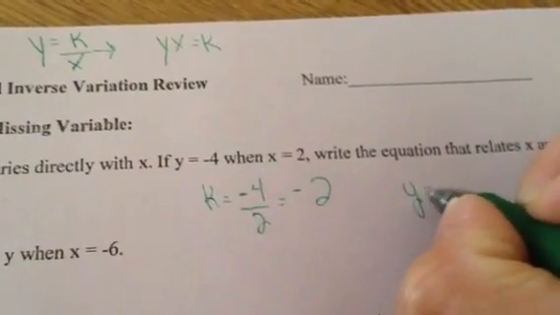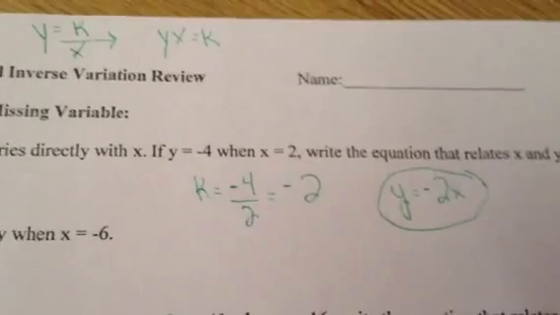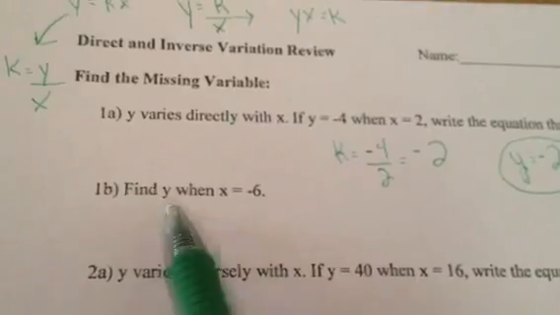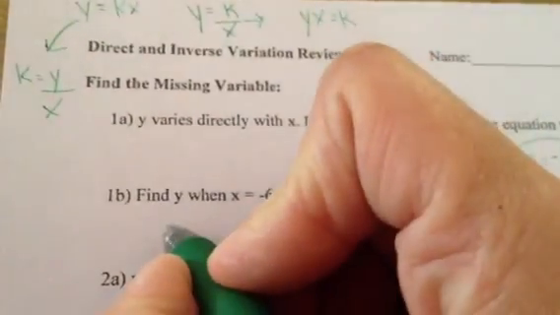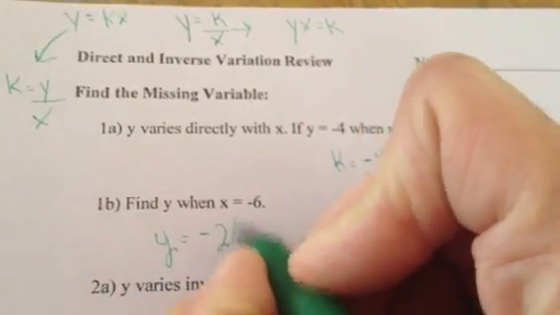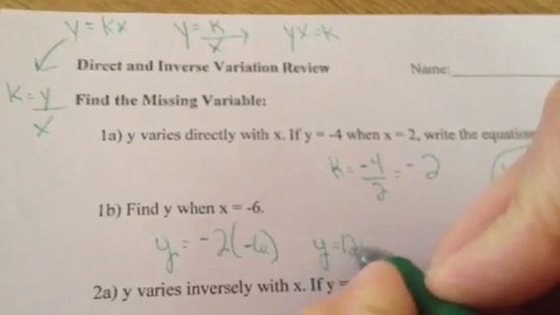And now write the equation. I write it like this. Again, just k goes back in, not the x and y value. Now the second part is it wants me to use that formula to find y when x is -6. So I'm just going to take the fact that x is -6, put it back in, and then I'll figure out that y is worth 12.